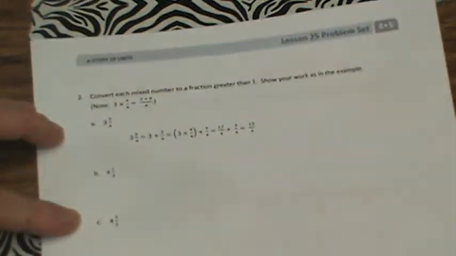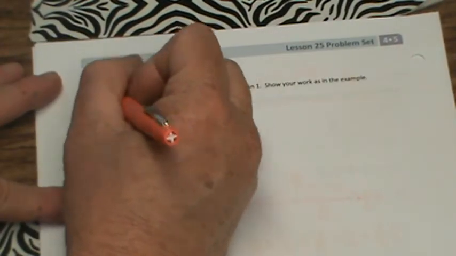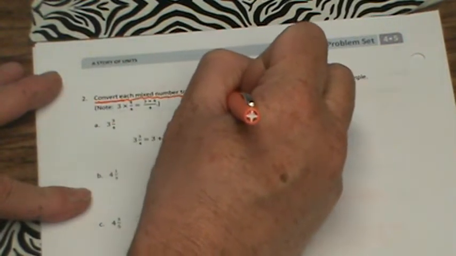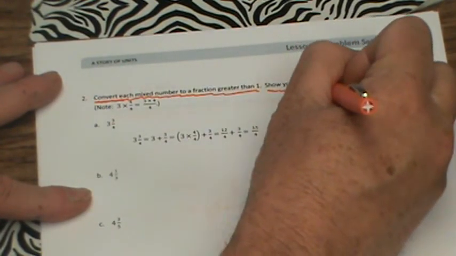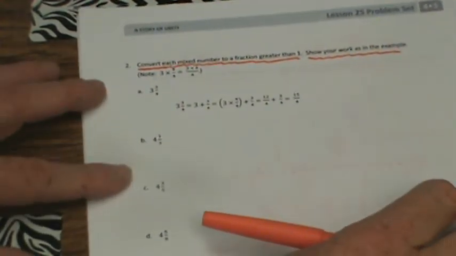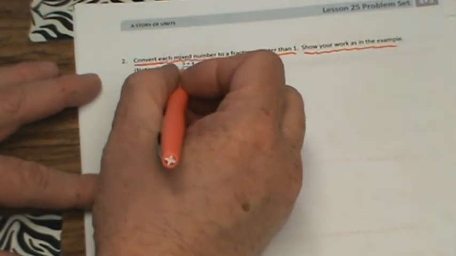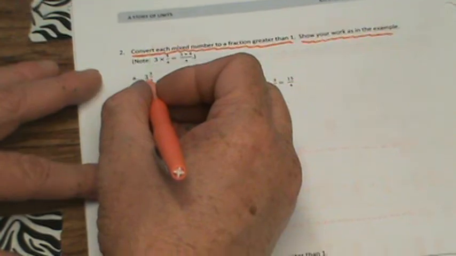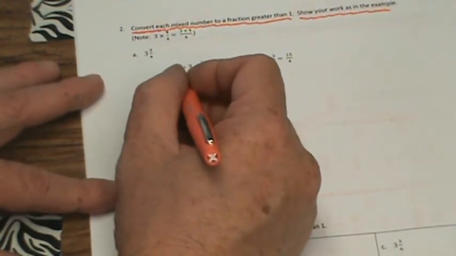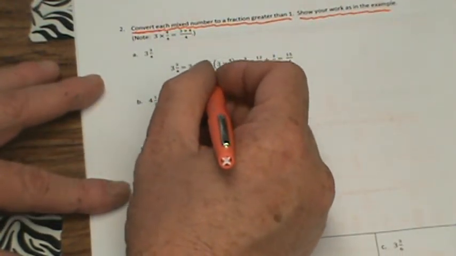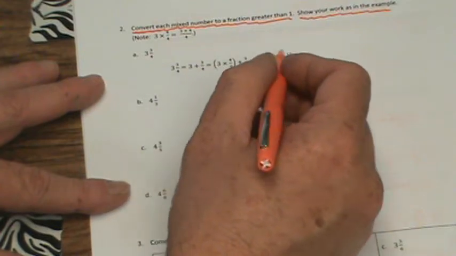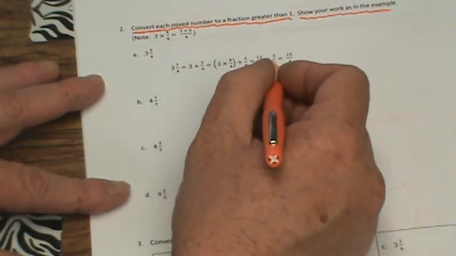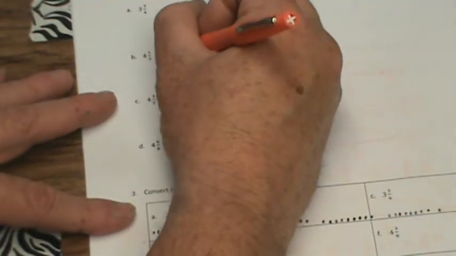Let's look at the back side of our problem set. See what it says. It says convert each mixed number to a fraction greater than 1. Show your work as in the example. And we're using multiplication. Note that 3 times 4/4 equals 3 times 4 over 4. So 3 and 3/4 equals 3 plus 3/4 equals 3 times 4/4 plus 3/4 equals 12/4 plus 3/4 equals 15/4. Wow! Let's look at it a little slower.